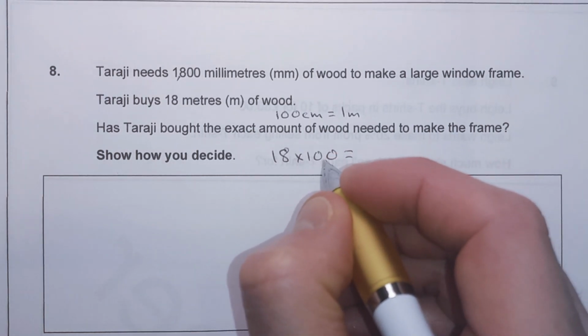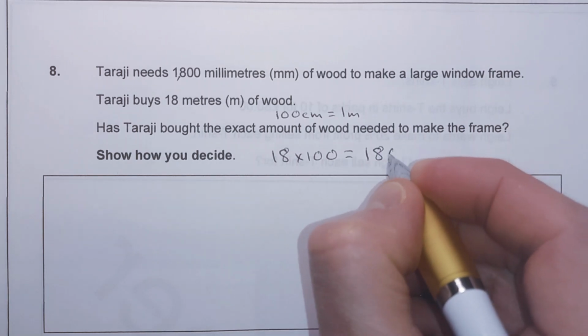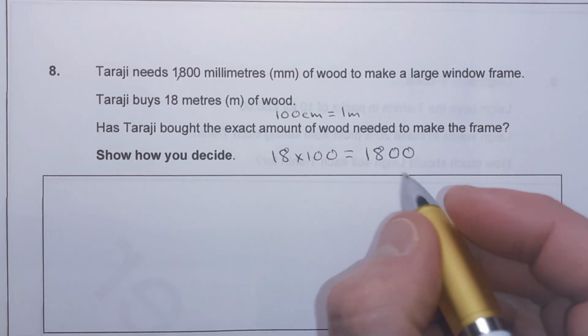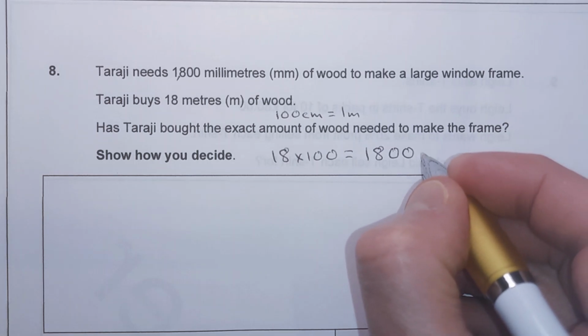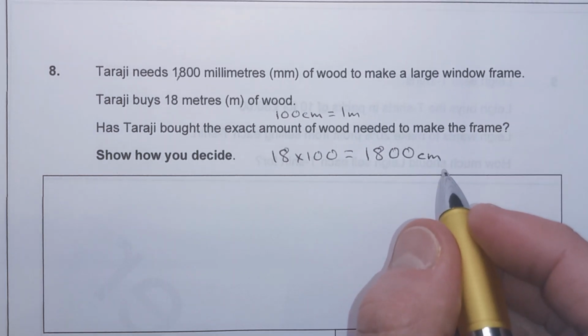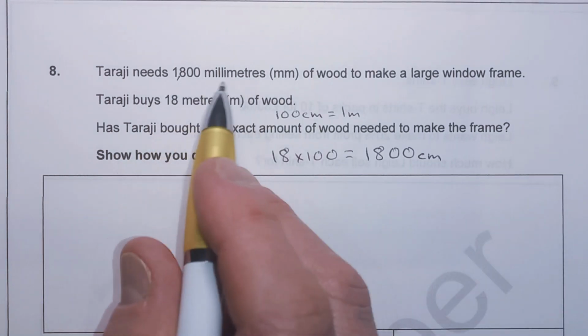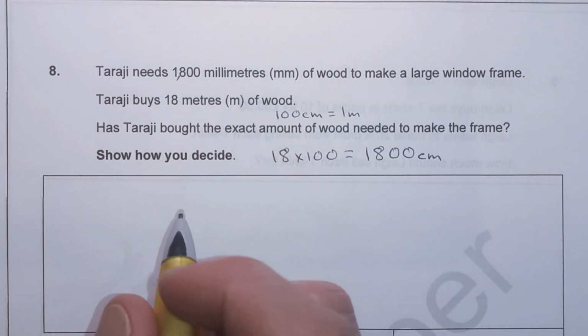So multiplying by 100, so making the number bigger by 2 zeros. So we've got 1,800 centimeters.